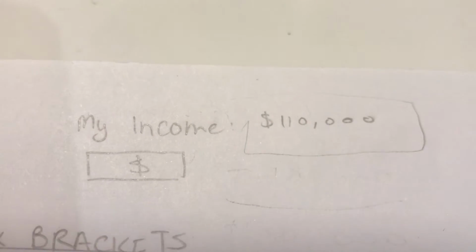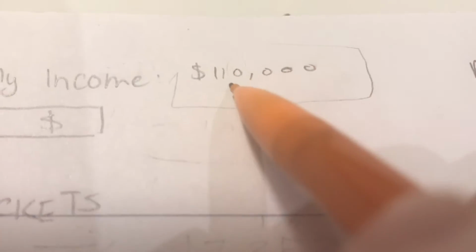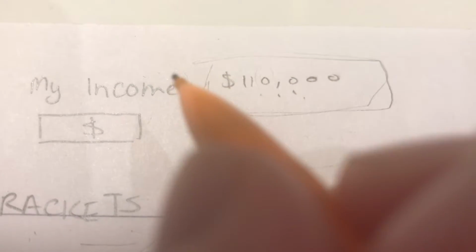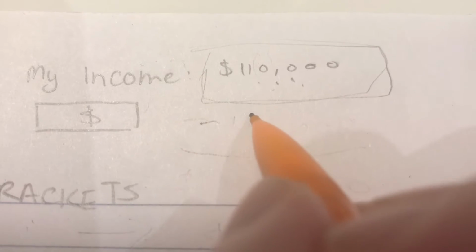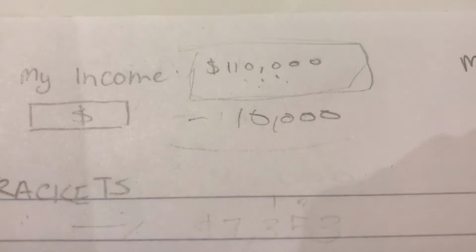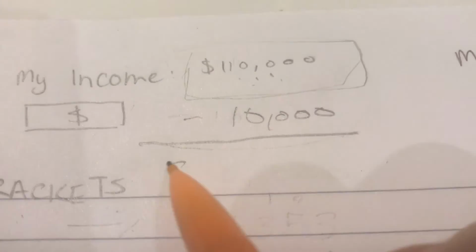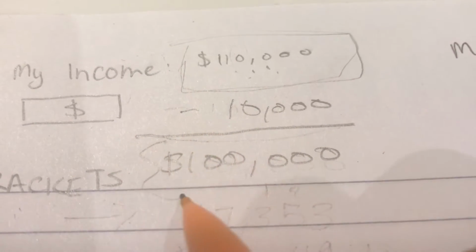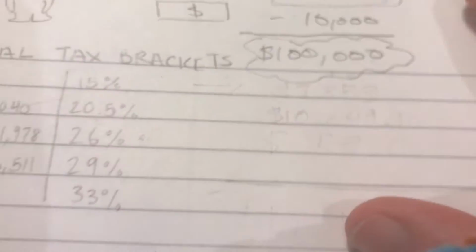Let's say that my total income for the year is, let me find my pencil, $110,000 for the year. That's how much income I accumulated. However, out of that, $10,000 of it was an inheritance, so I don't get taxed on it. So therefore, that leaves me with $100,000 that we need to calculate tax for, both federally and provincially. So we're going to start with the federal one.